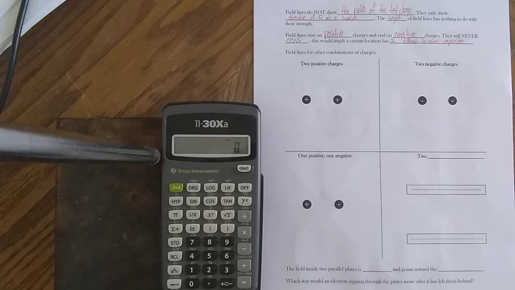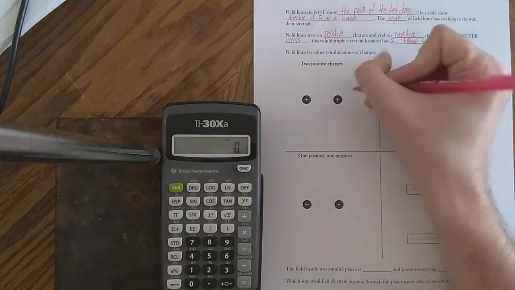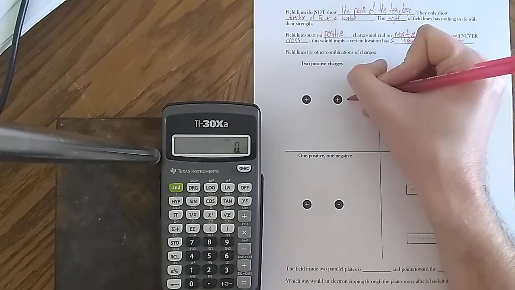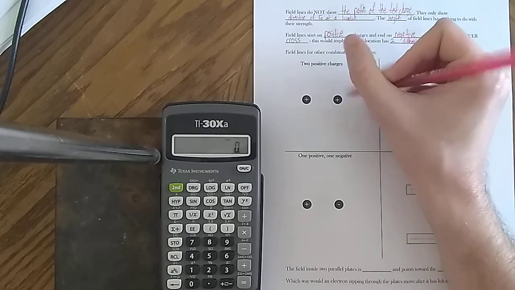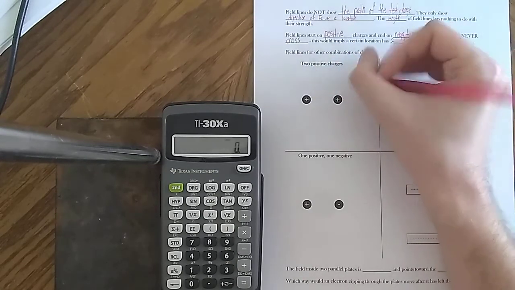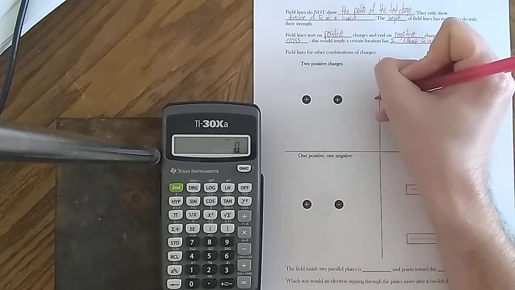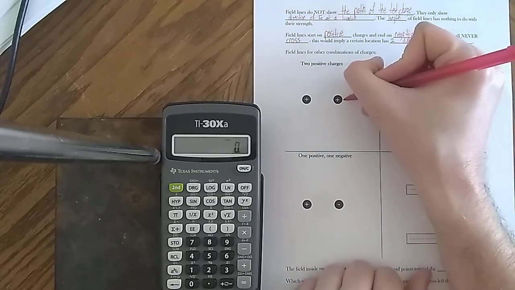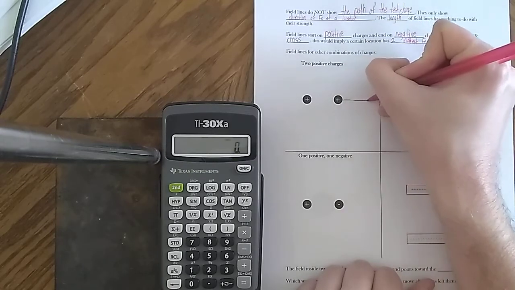Okay, let's continue talking about electric fields for different charge distributions. What if we have two positive charges as opposed to just one? Well, let's start with just some easy situations. If our test charge, remember our little imaginary proton, was over here, it would be repelled by both this charge and this charge. Probably repel to the right, right? Because like charges would repel. I agree. Probably repel in this sort of direction.